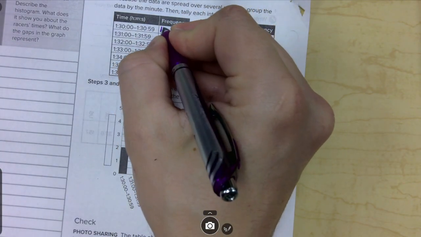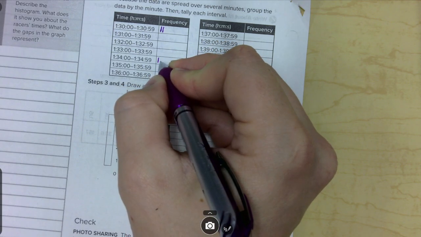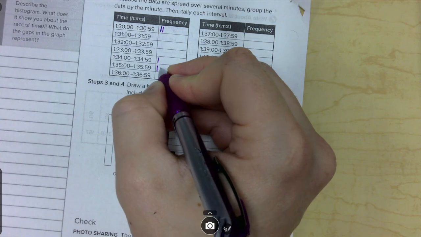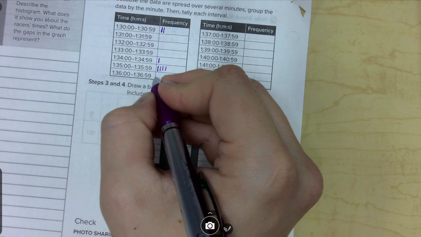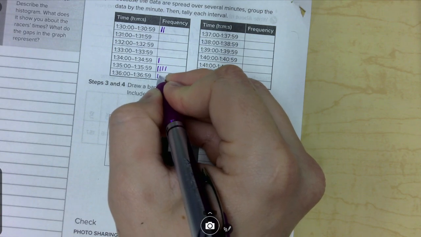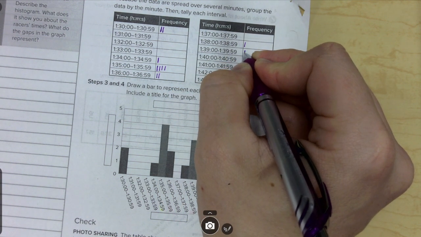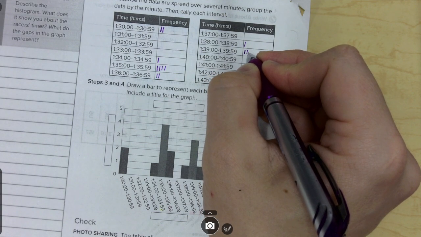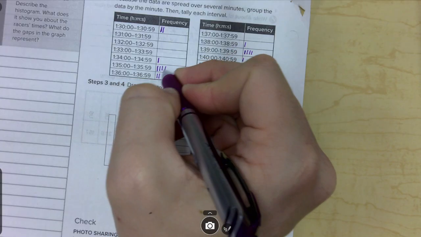So going across their line, I have a 54, a 55, a 134, a 135, another 135, a third 135, a fourth 135, 36, another 36, a 38, a 39, another 39, two more 39s, a 40, and a 43. 1, 2, 3, 4, 5, 6, 7, 8, 9, 10, 11, 12, 13, 14, 15, 16. 2, 3, 4, 5, 6, 7, 8. 8 by 2 is 16. All right, we have our data.